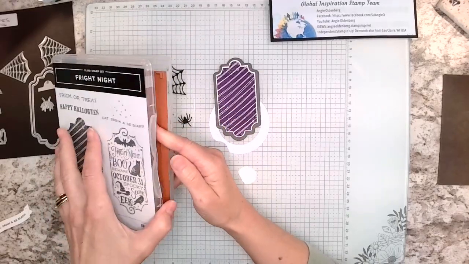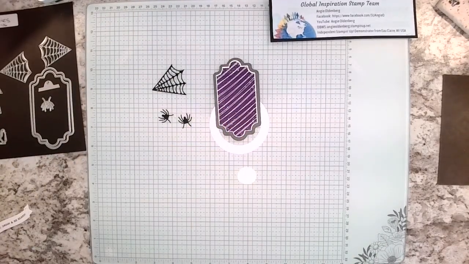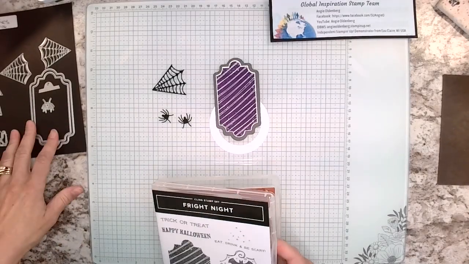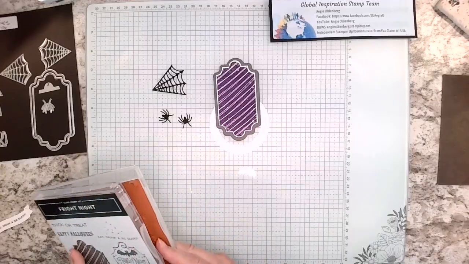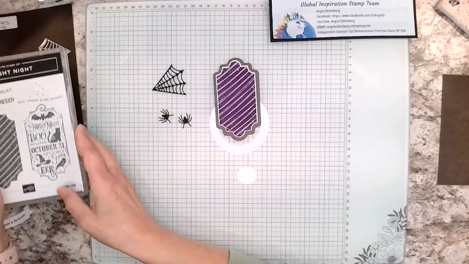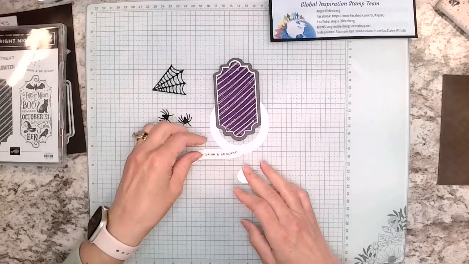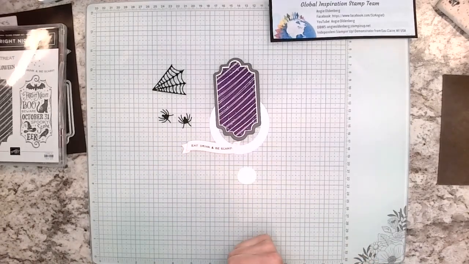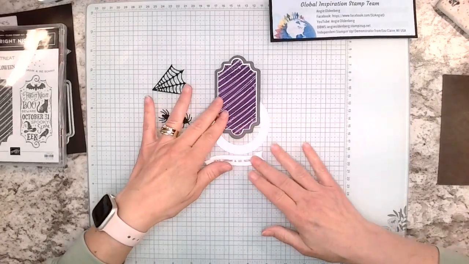Let me look on my cut and emboss. Oh goodness, it's around here somewhere. I'm missing the little banner for the words, so it's a good thing I already have it cut out.